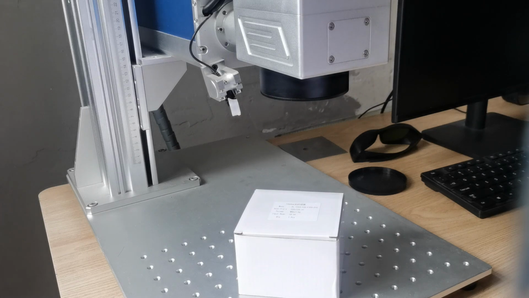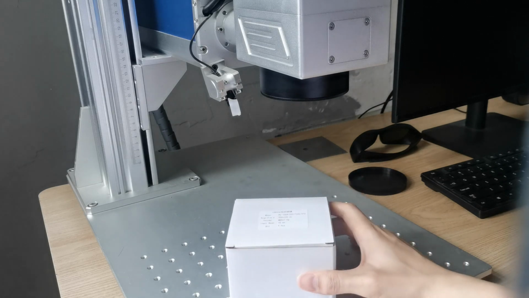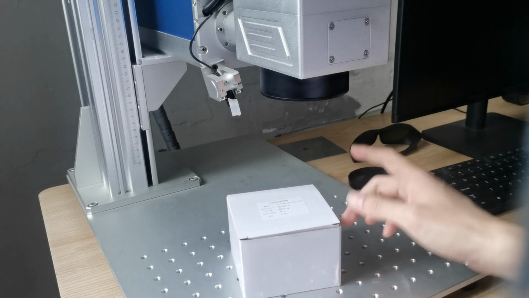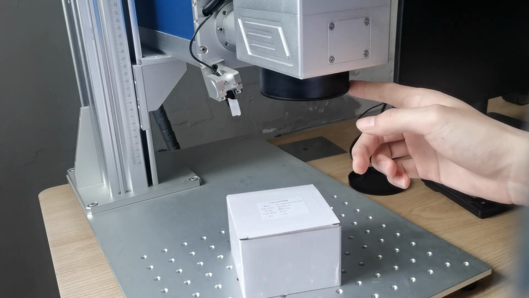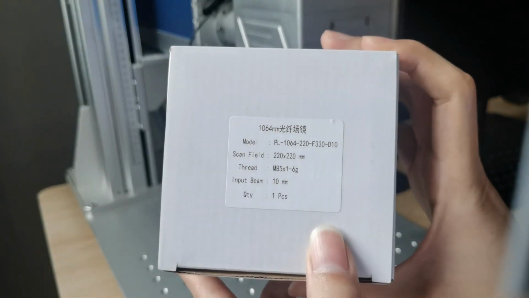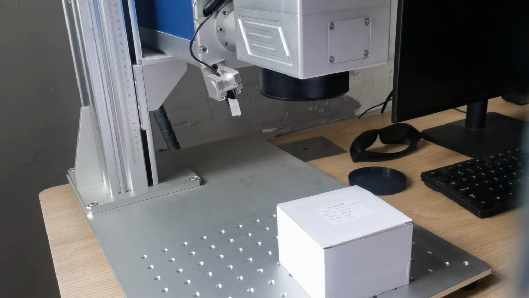In this video, I will show you how to change a field length for the laser marking machine and set up the software. The original length is the 110mm field length. I will change it to a 220mm field length. First, we replace the field length.